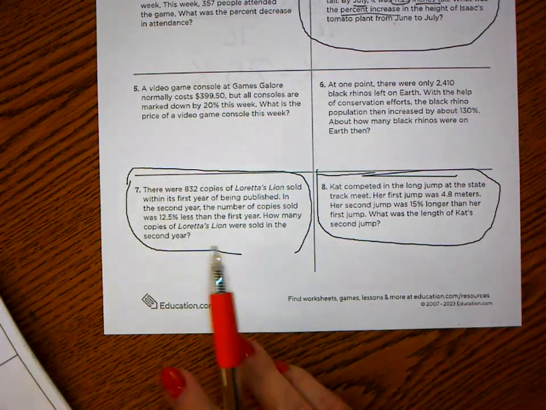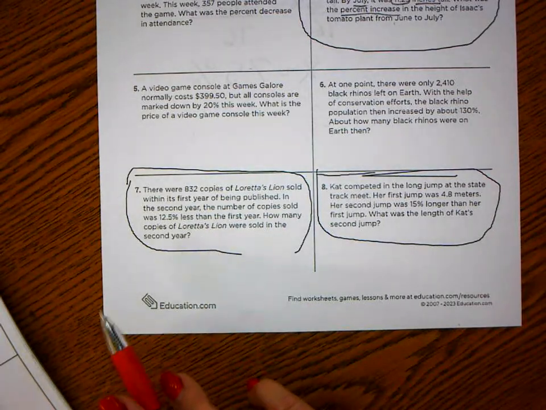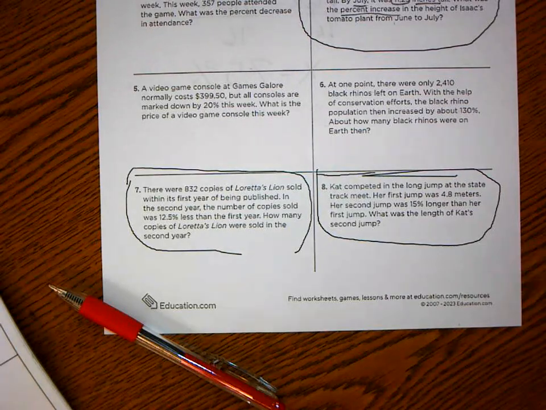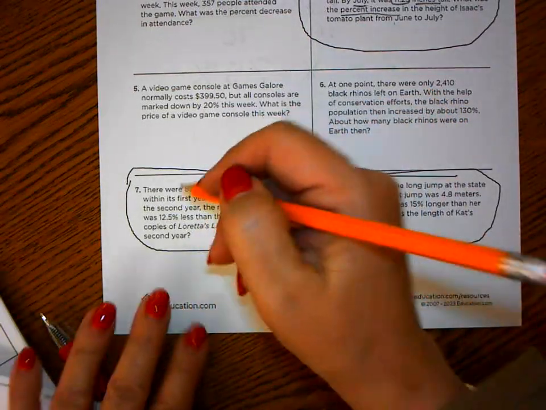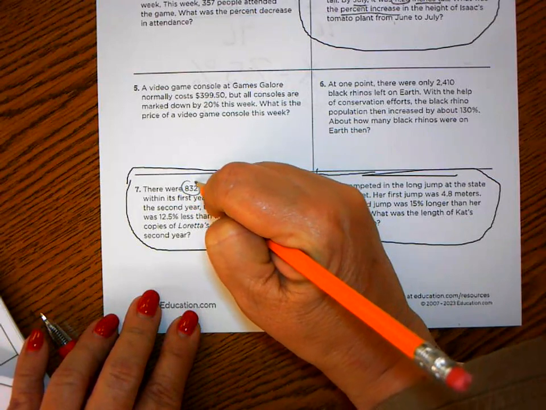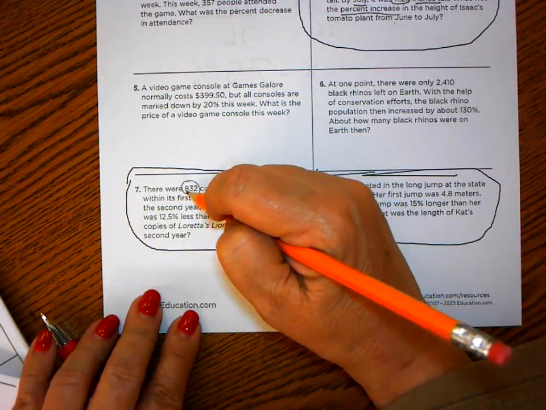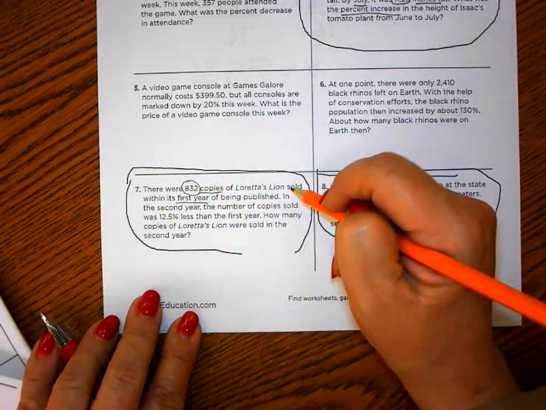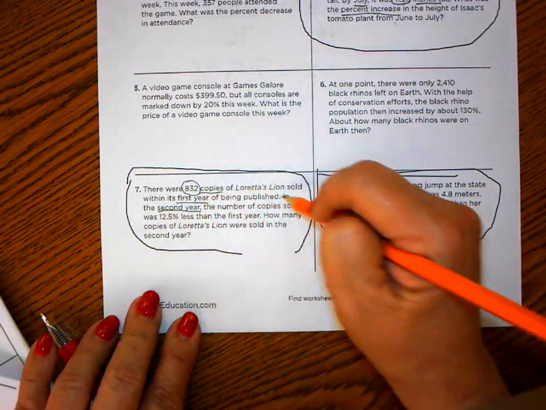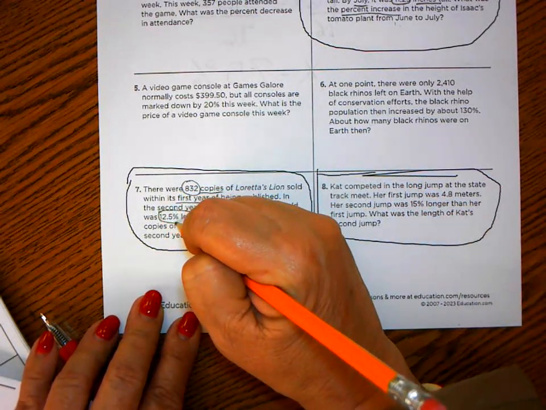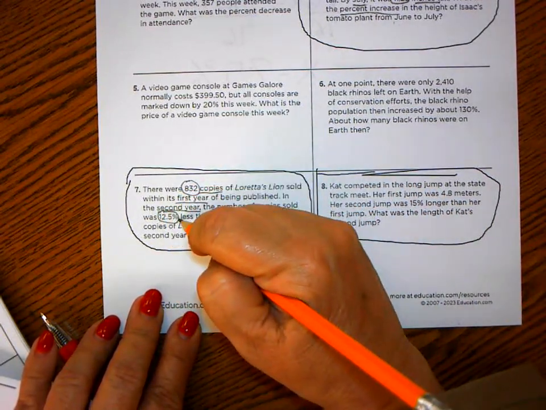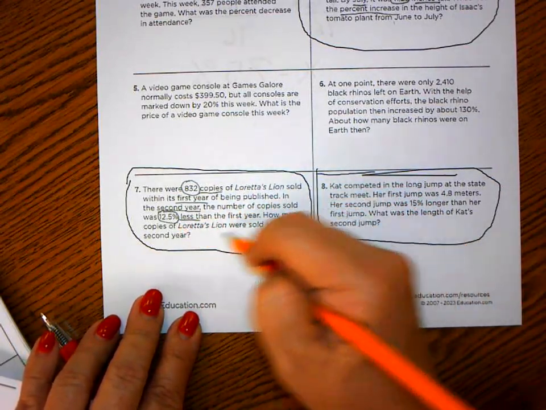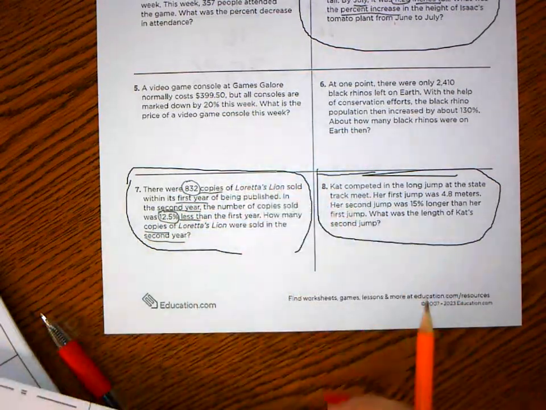So it's giving us a percent, and we need to know the number. So before saying, oh my gosh, I don't know what to do, yeah, you do. You do know what to do. We're going to circle what you know. She sold 832 copies the first year. Then the second year, she sold, this is the percent, 12.5% less than the first year. So how many copies were sold? This is what we need to know in the second year.